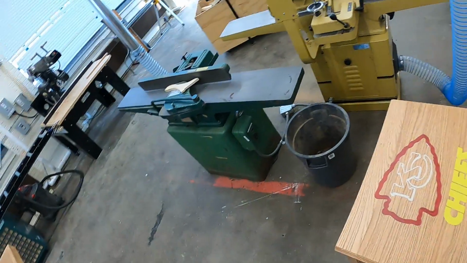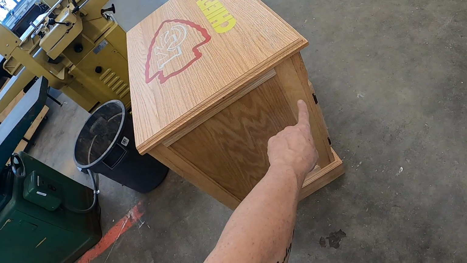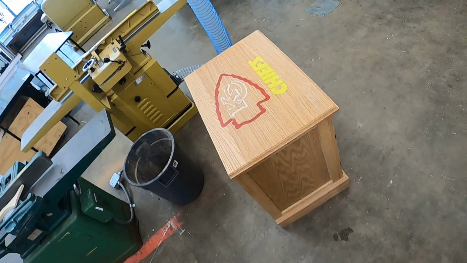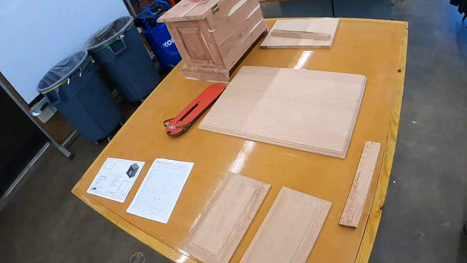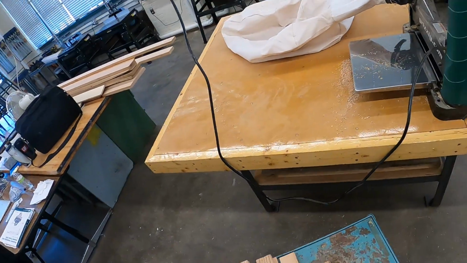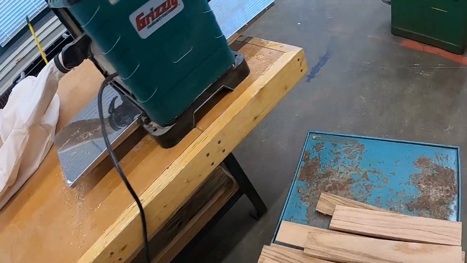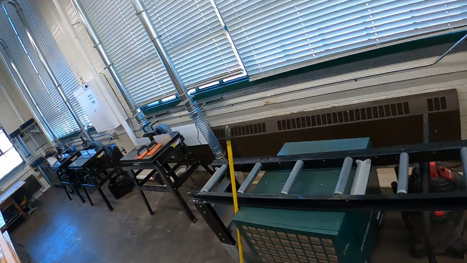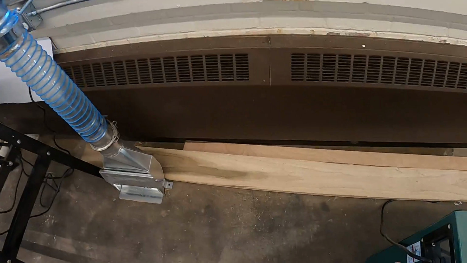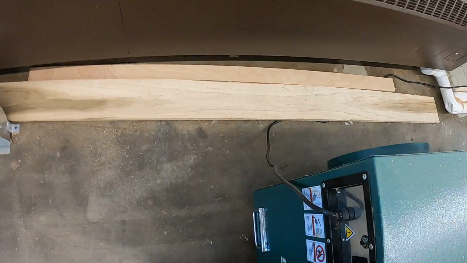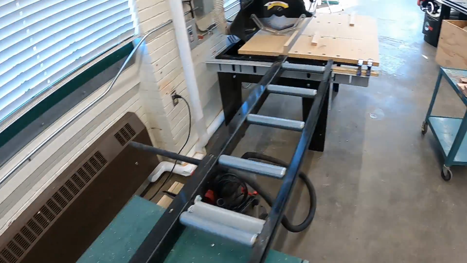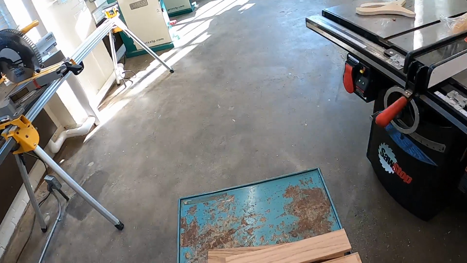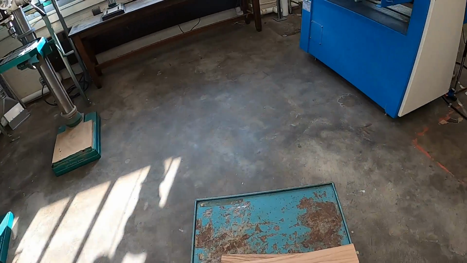Okay, so on our side we would want to make these rails and stiles as a set as well. Okay, so that's what we're doing here. I've got my set of rails and stiles for the doors. Let's take them over. Let's take them over to our surface sander and sand them as a set down to 3/4.